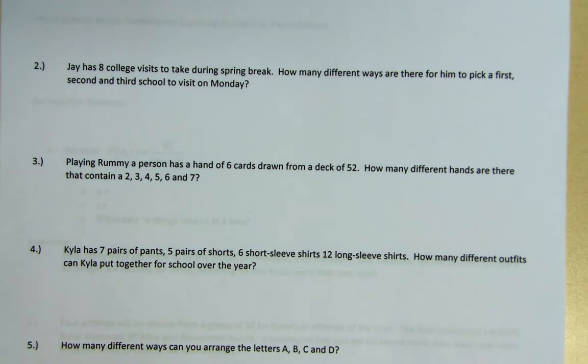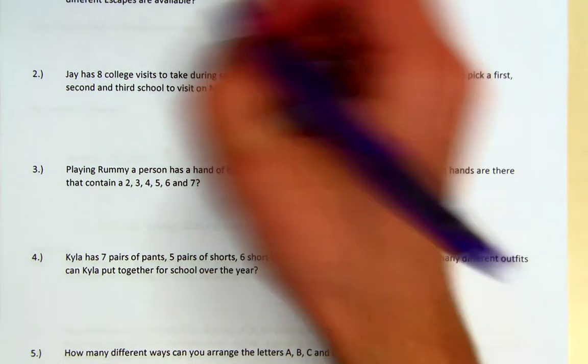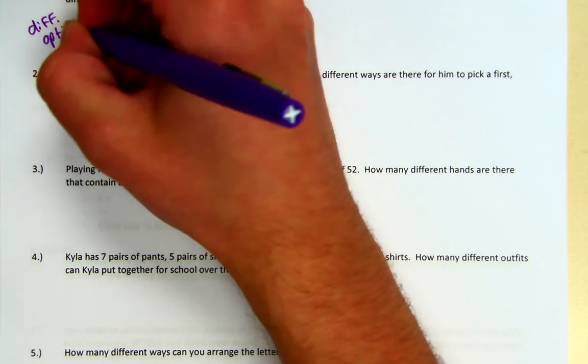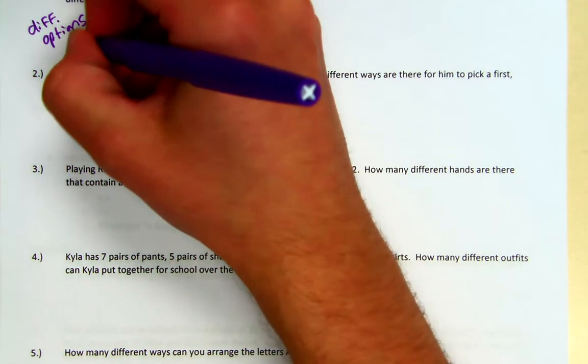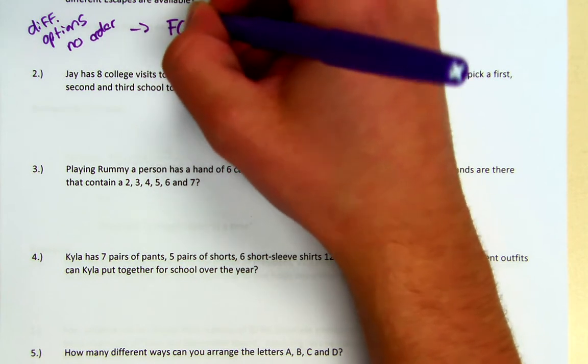Alright, we've got a Ford Escape is available in 8 colors, 2 engine types, 3 different models. How many different Escapes are there? So this just sounds like we have different options. No order. So this is going to be your fundamental counting principle.